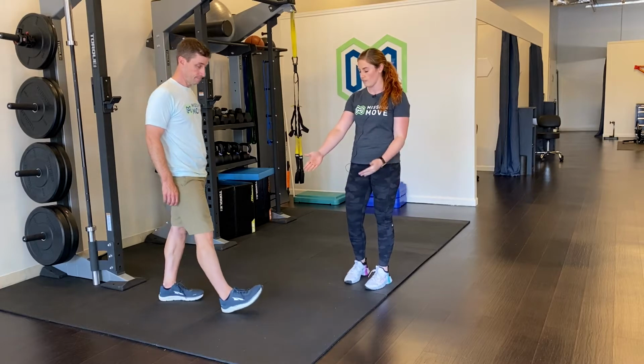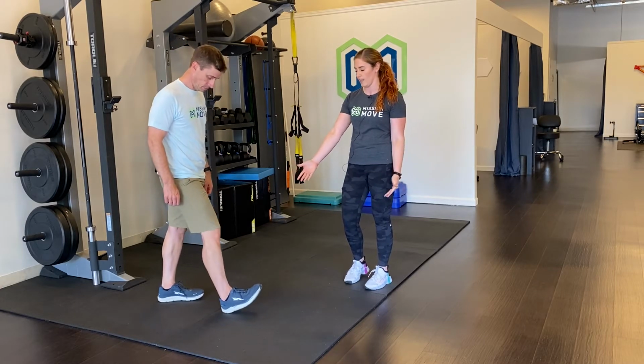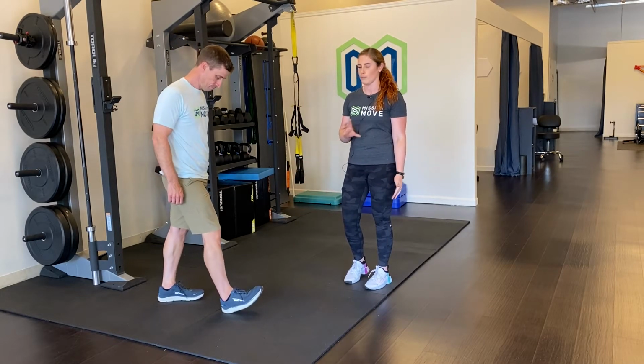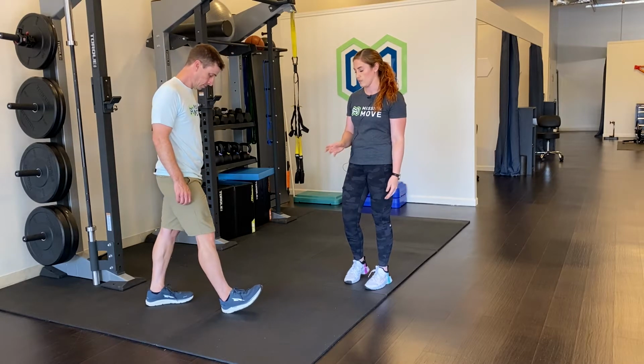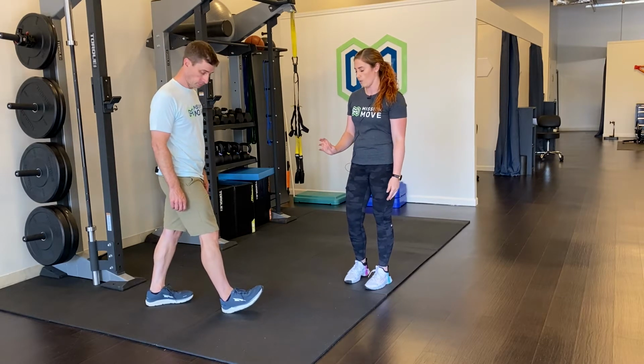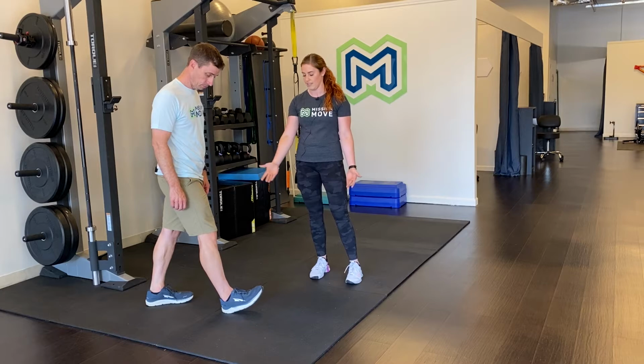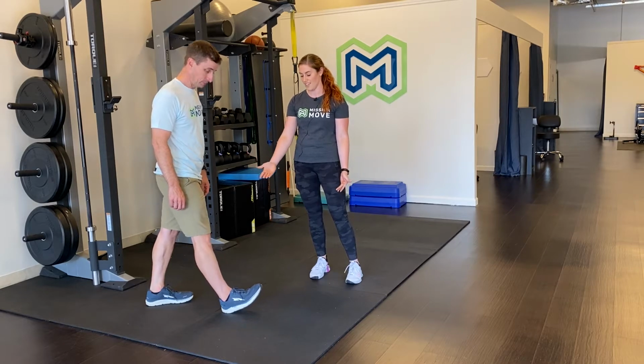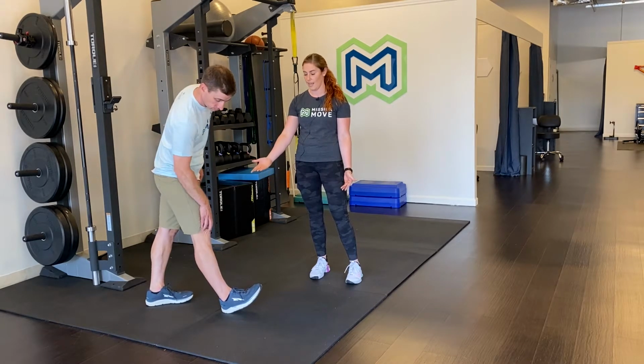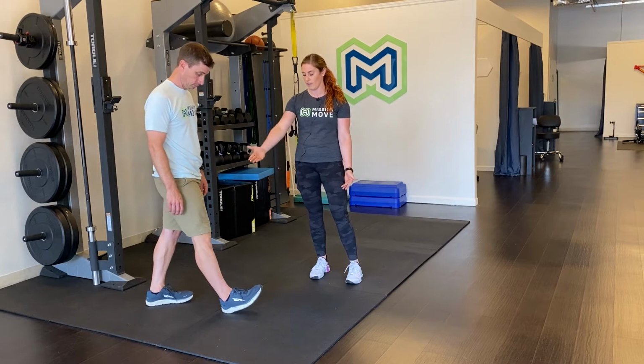So an Overstrider is somebody who is going to put their foot out in front of their body, like Joel is demonstrating here, and the first point of contact when their leg hits the ground is going to be that heel, right? So this is not ideal because it's putting a lot of extra stress through the knee. It can often cause actually knee pain just from that angle that's happening there.